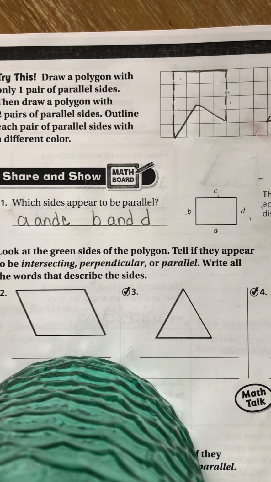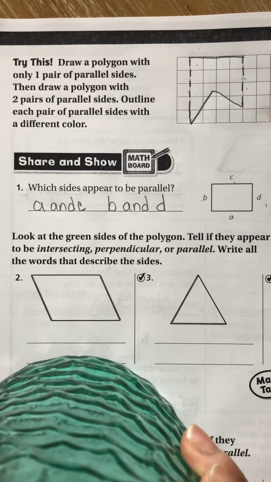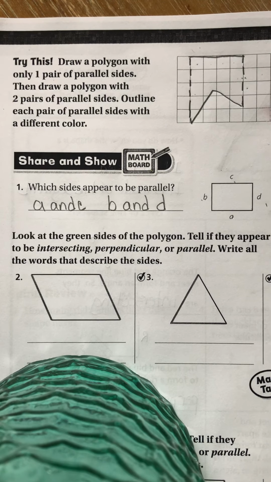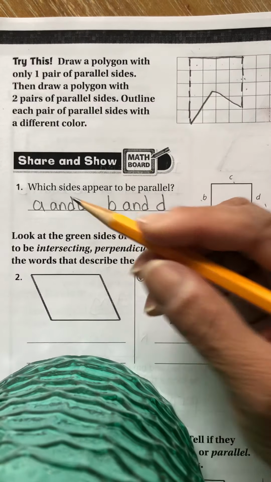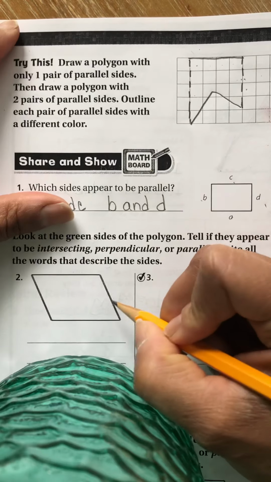Okay. Now, let's go to the middle of the page. It says, look at the green sides of the polygons. Tell if they appear to be intersecting, perpendicular, or parallel. Write all the words that describe the sides. So now let me just show you which ones are green because you have a black and white packet.